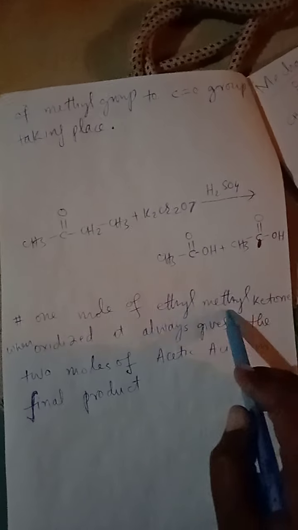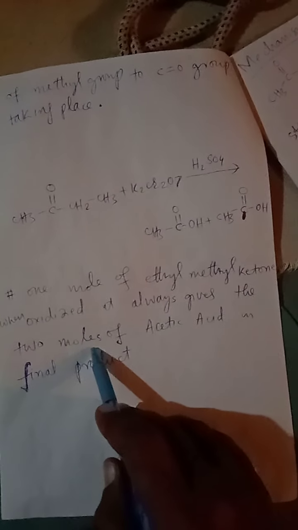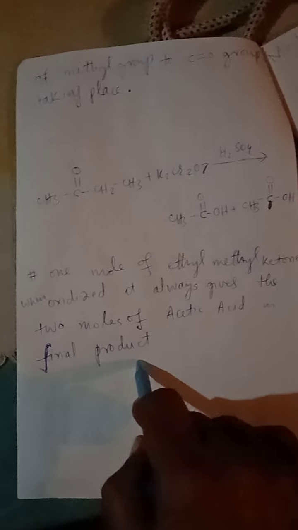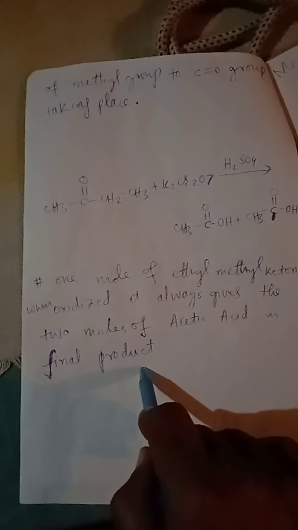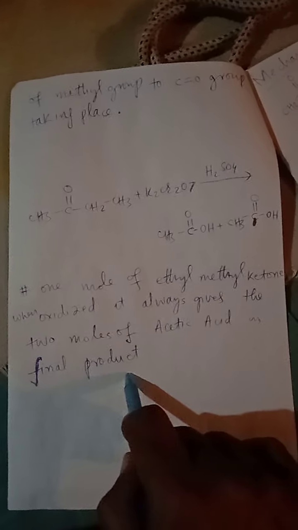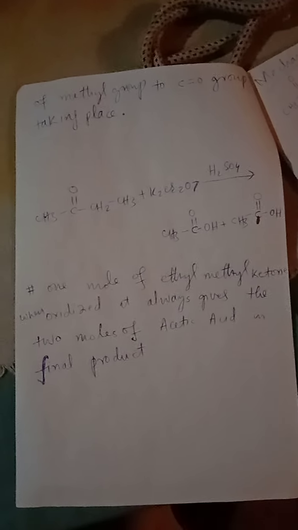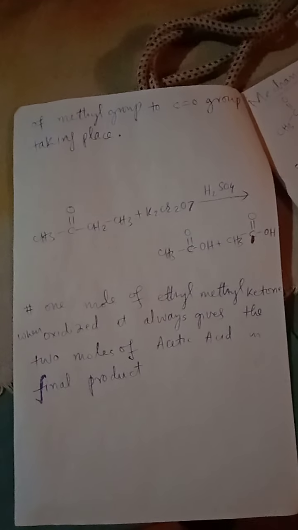1 mole of ethyl methyl ketone, when oxidized, it always gives 2 moles of acetic acid in the final product. It means 1 mole of ethyl methyl ketone when oxidized gives 2 moles of acetic acid molecule.